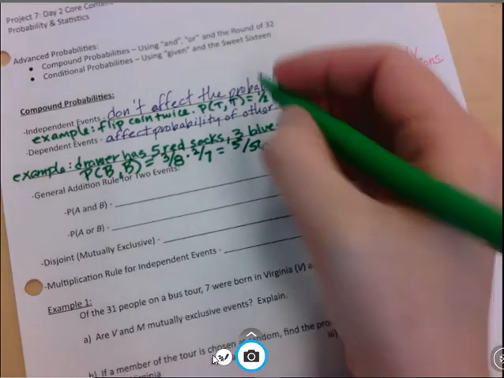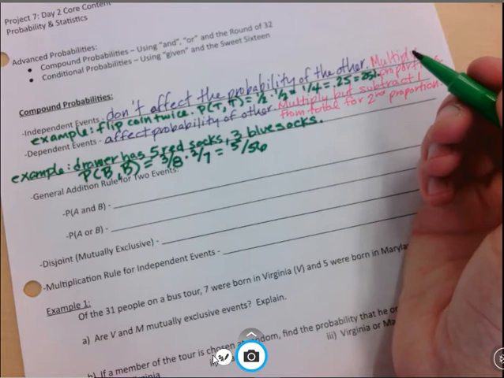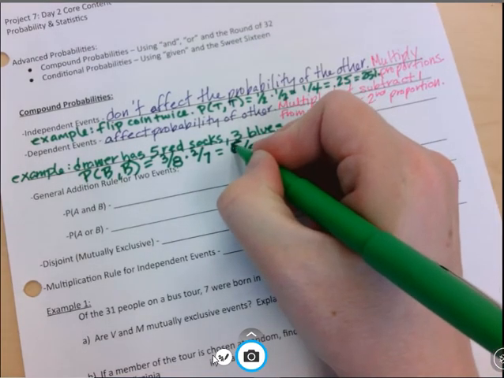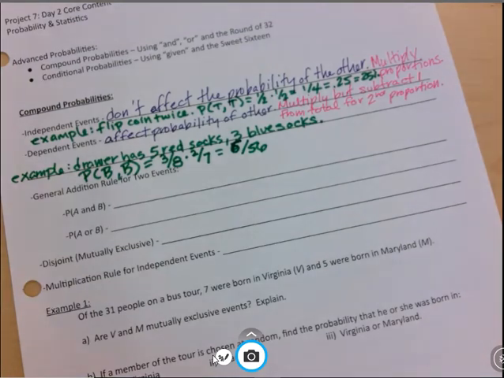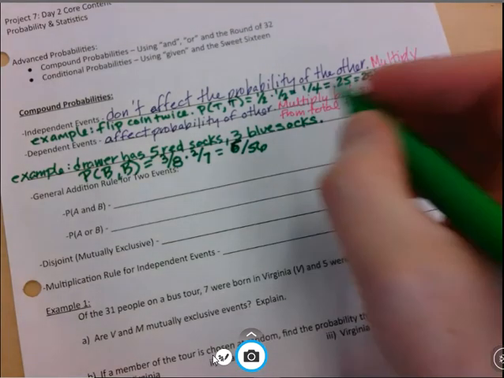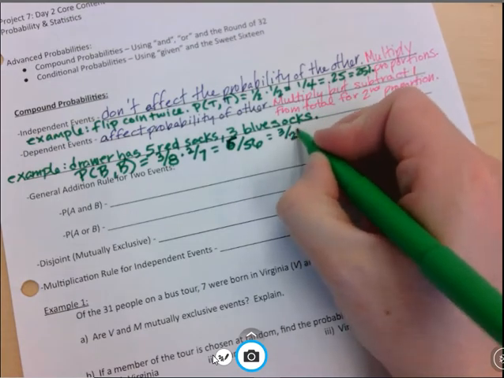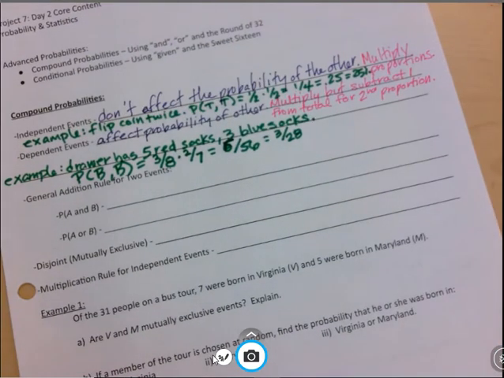I'm going to do 5 over 56. Oh, did I say 5 over 56? Nobody stopped me. What is that? 3 times 2 is 6. Okay, so 6 out of 56, which is 3 out of 28. I don't even trust myself. You guys need to check me. Is that right? All right, so I'm dividing. 3 out of 28. So I'm getting 10.7%.